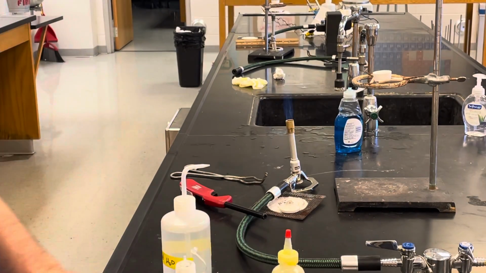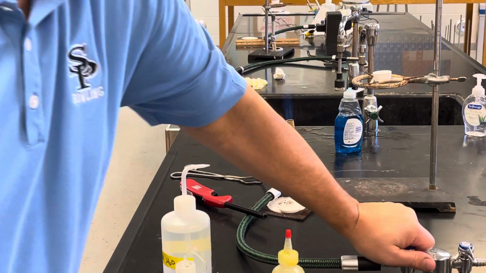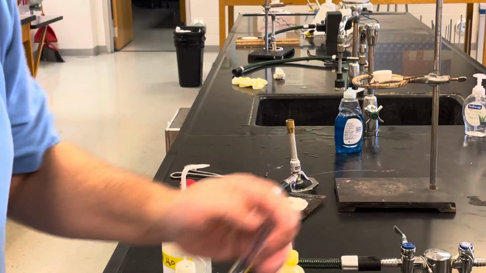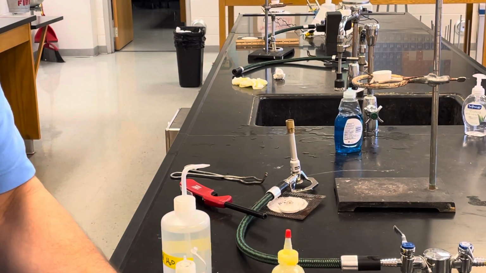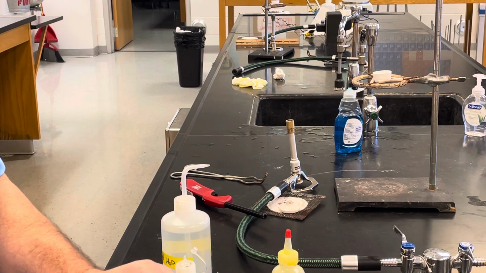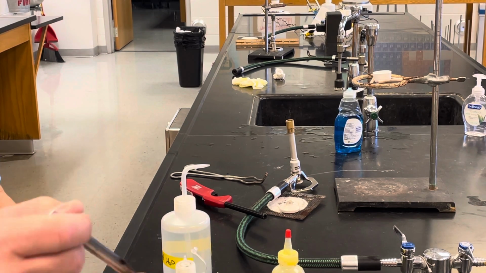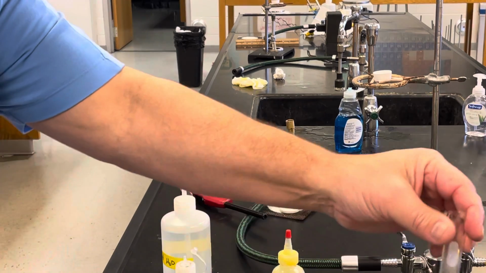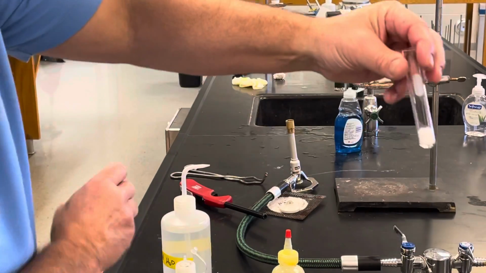Now, we'll talk about that in a second, but the last part of this says to take some ammonium chloride, solid, and I put that into a test tube, and then I just add some water to it.